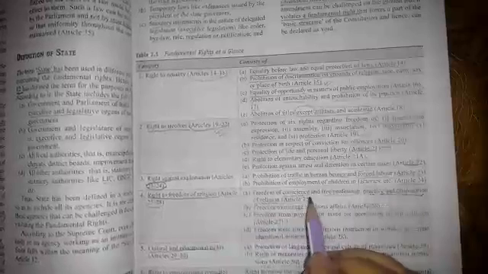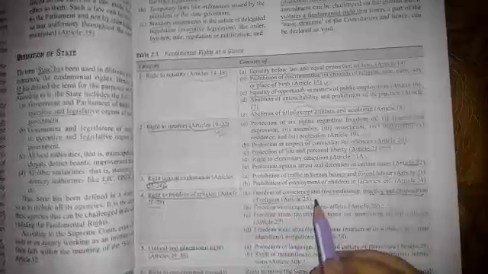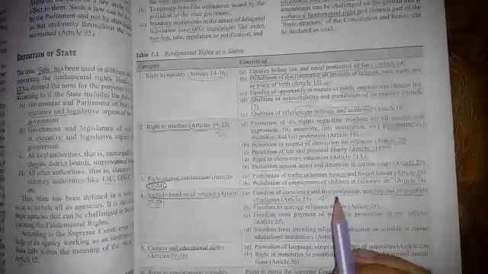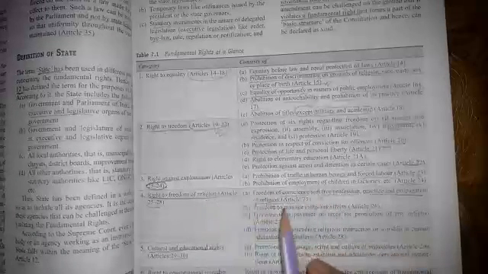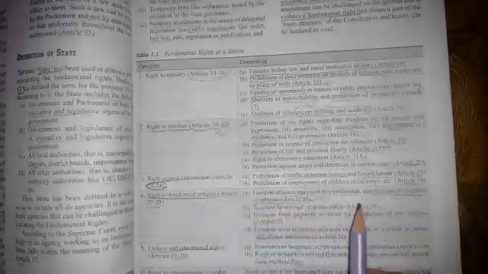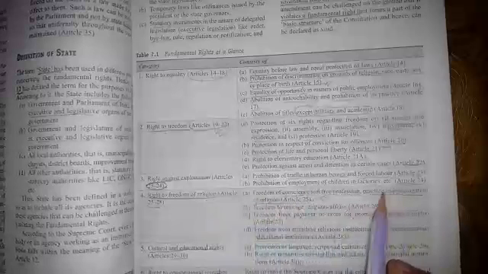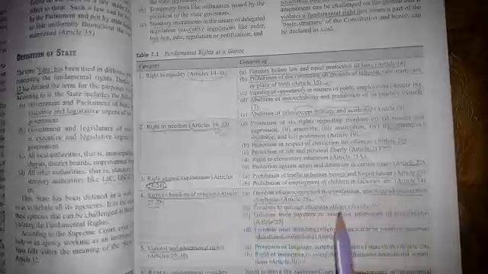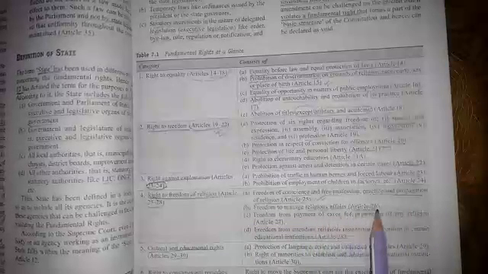Any religion is free to propagate their professions under Article 25, right? Freedom to manage religious affairs comes from Article 26.